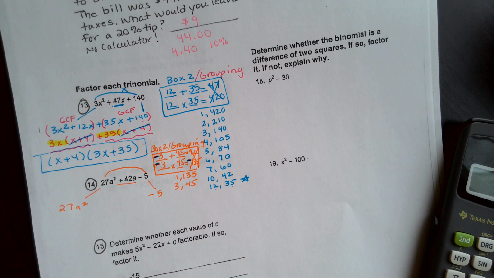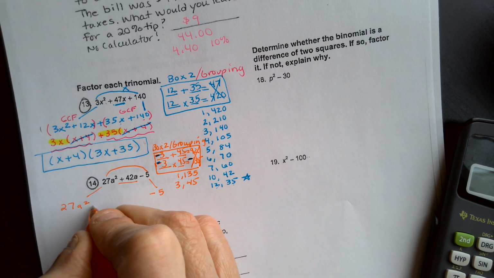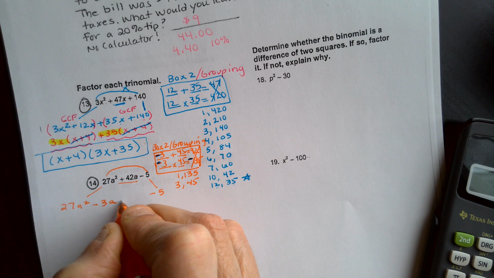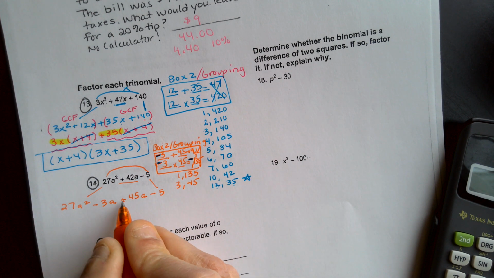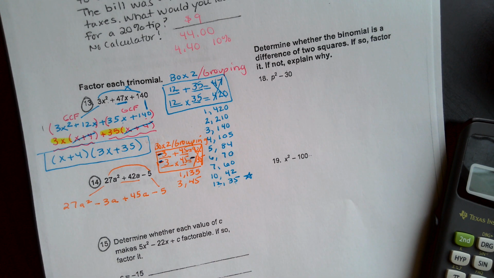And I had told you in class that you can do it either way when you write them down, but it's easier if you put the negative first. So I'm going to do that. -3a plus 45a. Don't forget the a. Next we need to do our grouping.